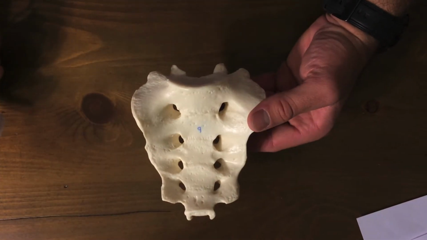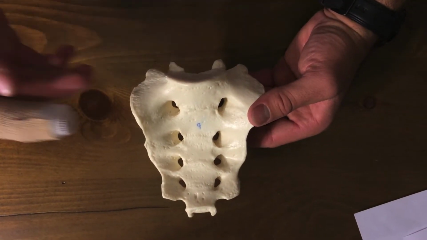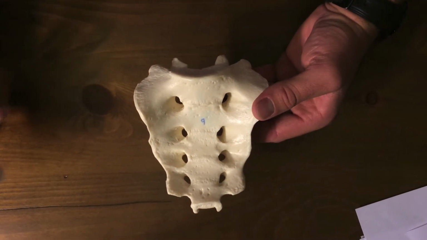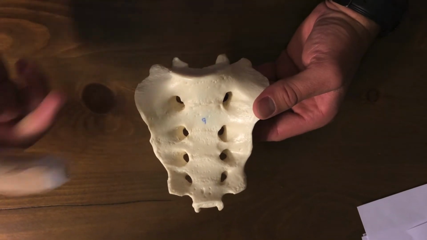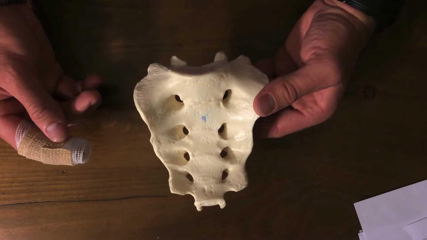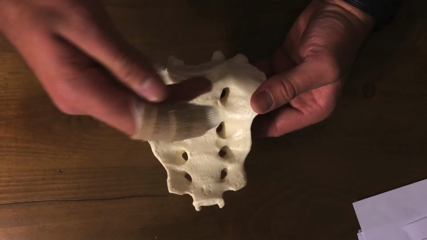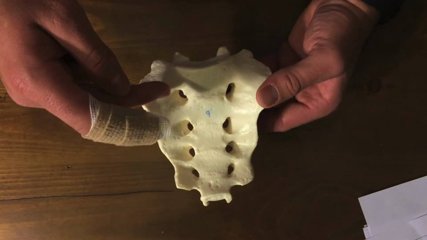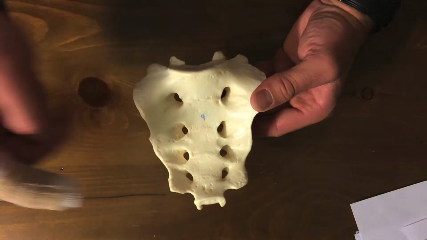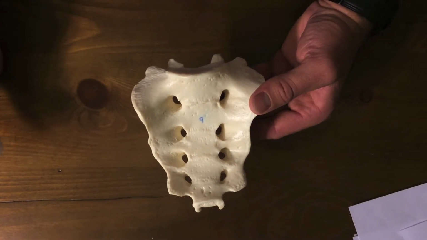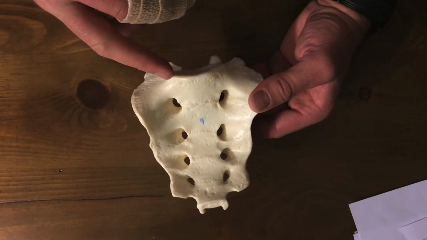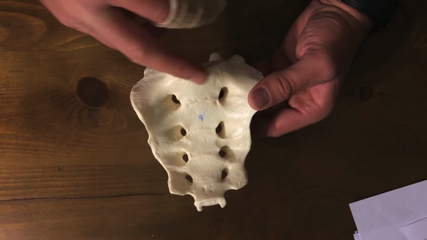Now we're looking at the sacrum from an anterior perspective. So what we see here is known as the pelvic surface, and originally there were 5 separate vertebrae where the sacrum currently is located. Although these bones are now fused, it can be seen that we had 5 separate bodies of the vertebrae, we had 5 transverse processes, as well as the foramina that are created by the transverse processes.